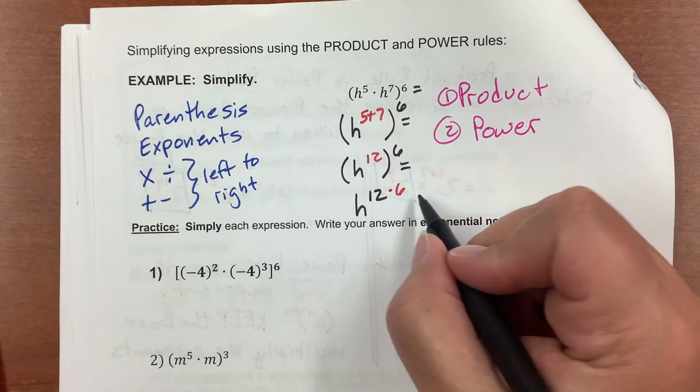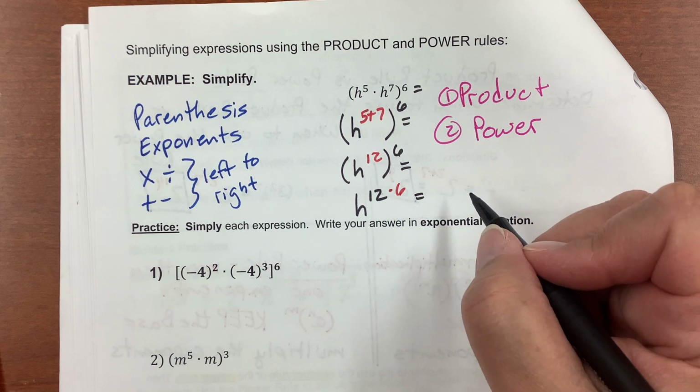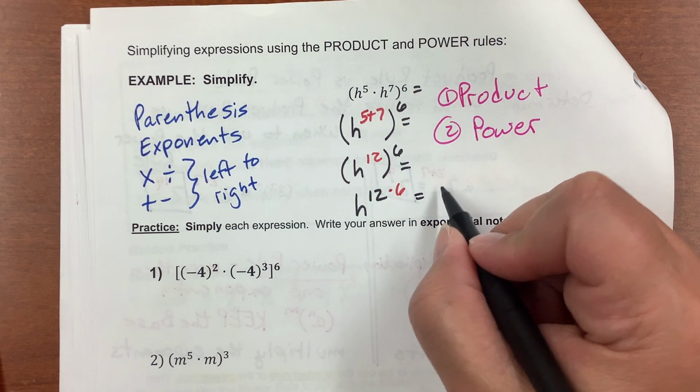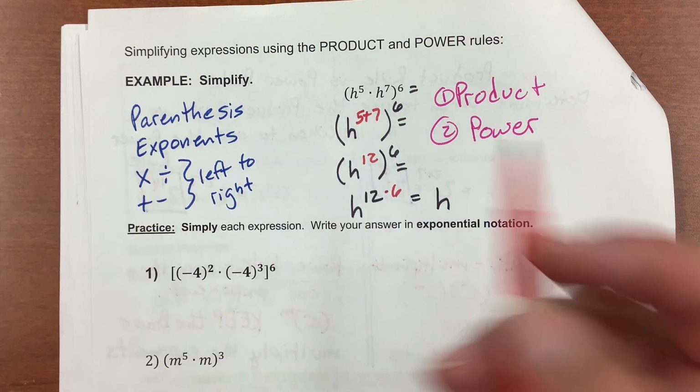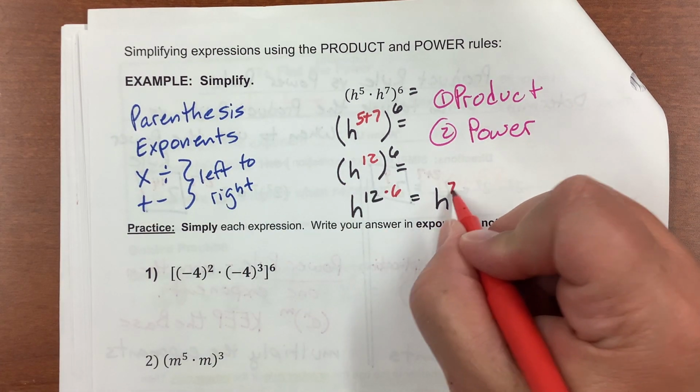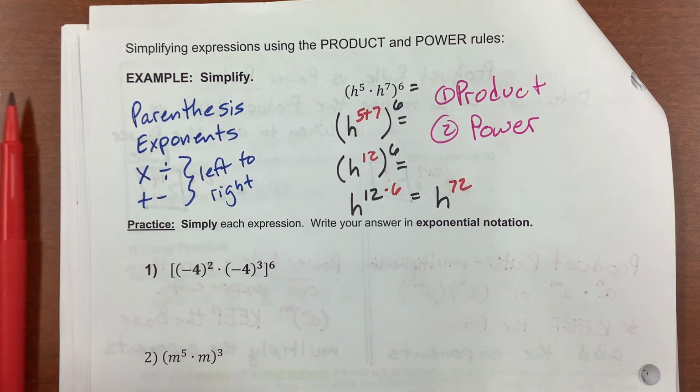And 12 times 6, ooh, what is that? Big numbers. Back to calculators. No, I'm joking. 12 times 6 is 72. So h to the 72nd power. There we go. Not too bad.